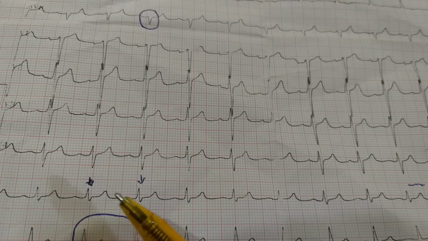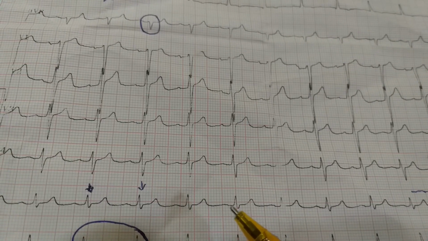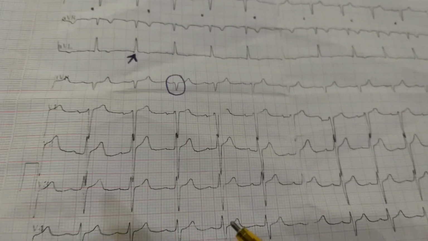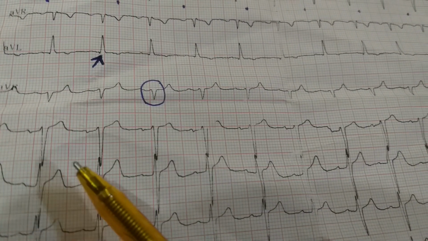Why is there a difference between 100 and 95? Because this is sinus arrhythmia. Sometimes during inspiration and expiration you have a variability of the heart rate. The last method can also be applied. This is a 6-second strip.